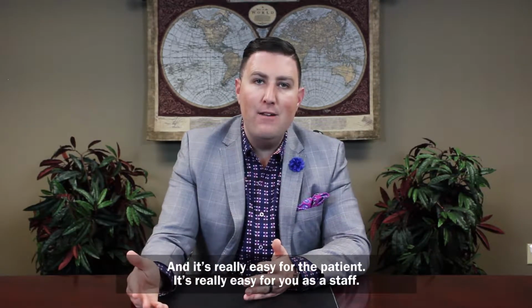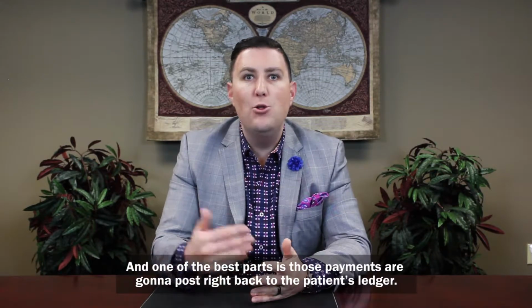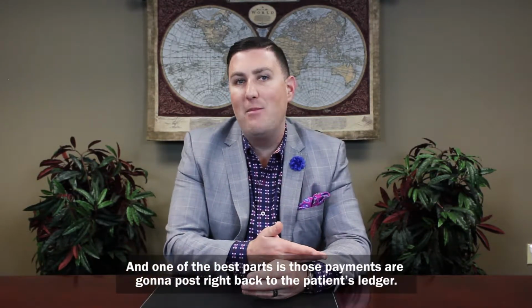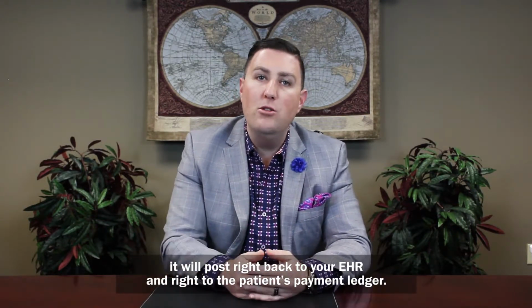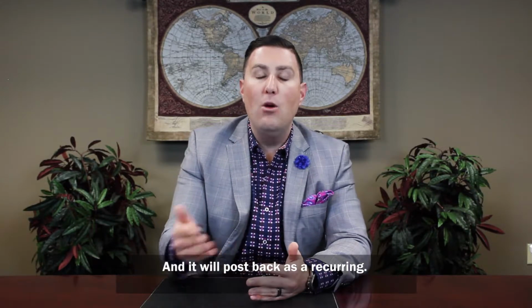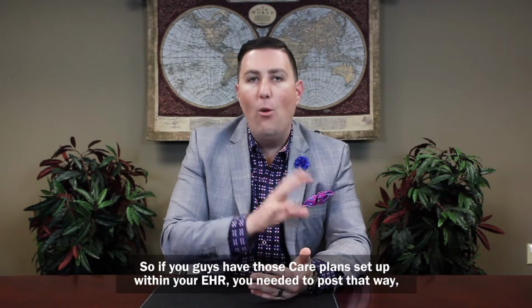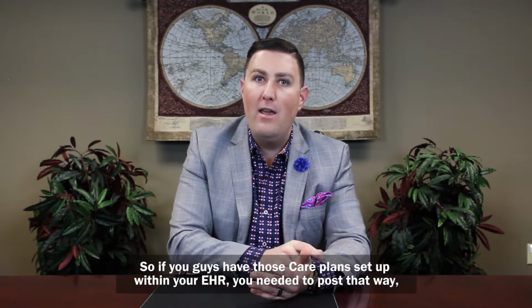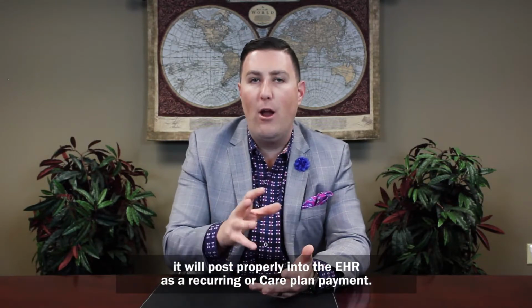And it's really easy for the patient, it's really easy for you as a staff, and one of the best parts is those payments are going to post right back to the patient's ledger. So if you're using one of our integrated partners, it will post right back to your EHR and right to the patient's payment ledger, and it will post back as a recurring. So if you have those care plans set up within your EHR and you need it to post that way, it will post properly into the EHR as a recurring or care plan payment.